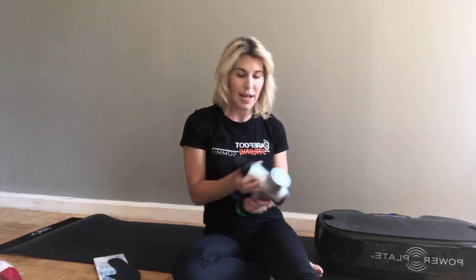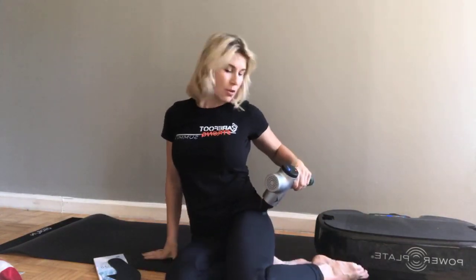We turn it on. It has 3 different settings, and then you're releasing whatever. I'll go to my calf, right? And then you're releasing it. You can do very, very light if you want, and then you can increase the intensity, which of course is increasing the frequency of the vibration.